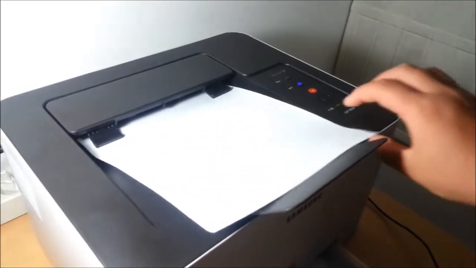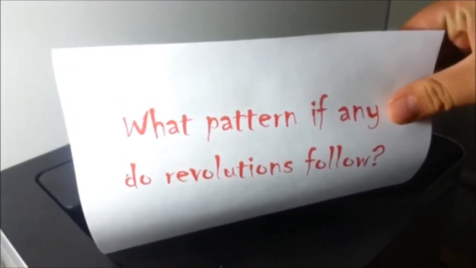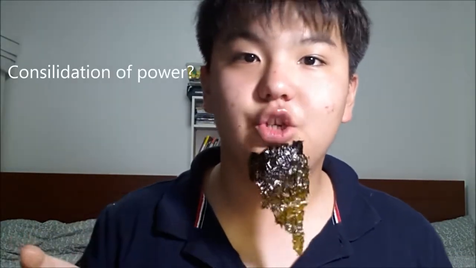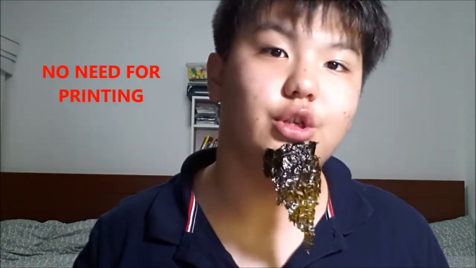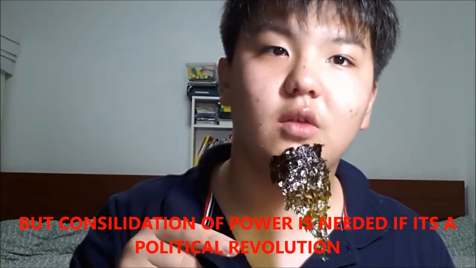Okay, it is now time for the unit question. As I said before, the basic pattern of a revolution is problem, idea, leader, spark, change. But the pattern of a revolution isn't always the same for every single revolution. Sometimes it doesn't need a consolidation of power, like the printing revolution. But we must have this stage if this was a political revolution.